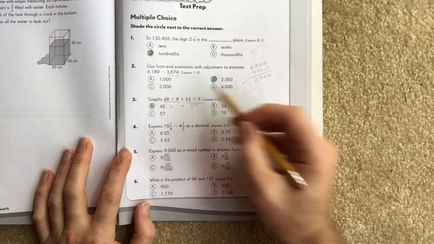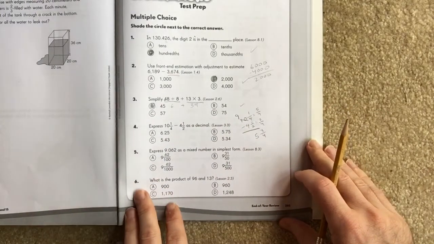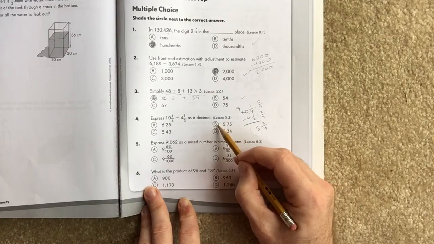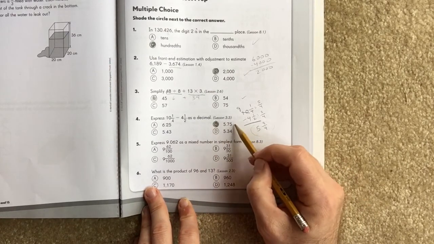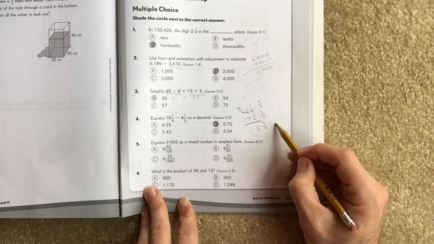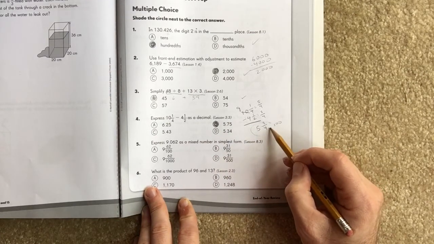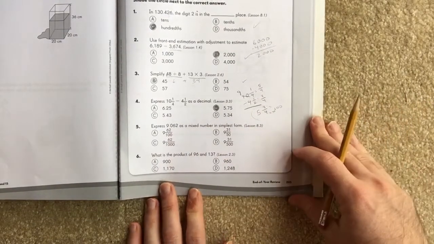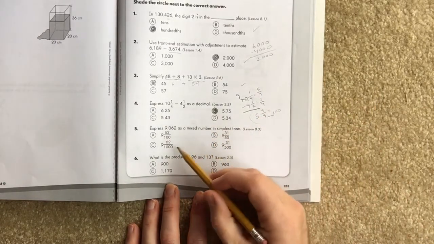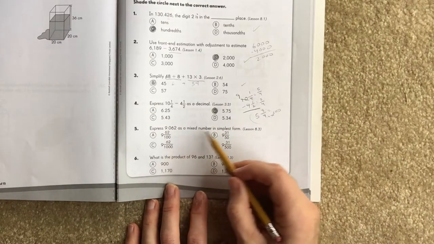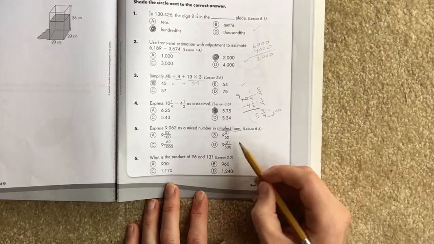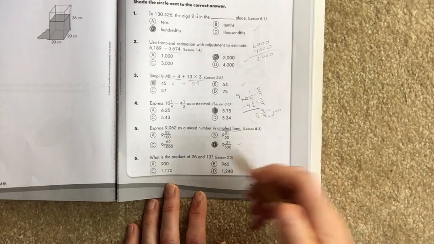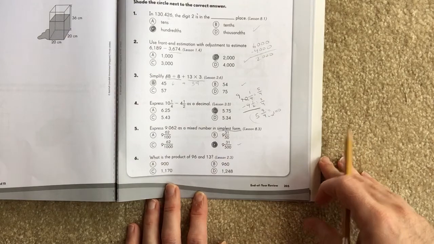I did the first three pretty much together with you yesterday. Even the fourth one I worked out and got 5 3/4, which hopefully you know is 5 75 hundredths. If you didn't, we could figure out what hundredths would be by multiplying by 25 on the top and the bottom. 9 62 thousandths is this, but it says in simplest form. So D would be the correct answer we're looking for, because that would be that fraction simplified.